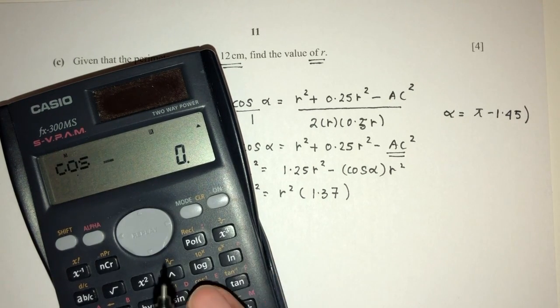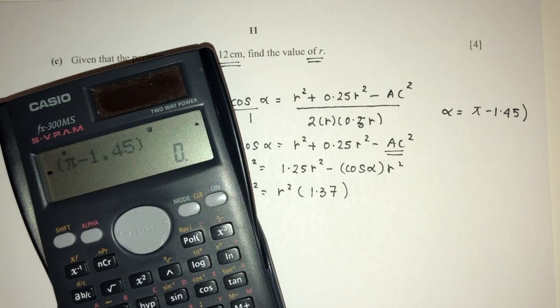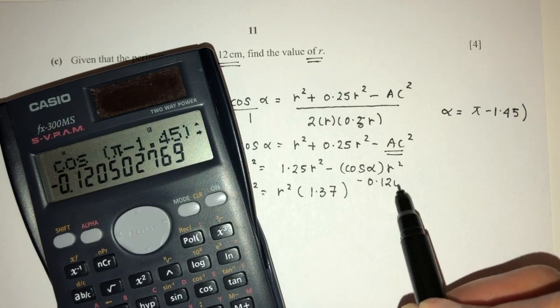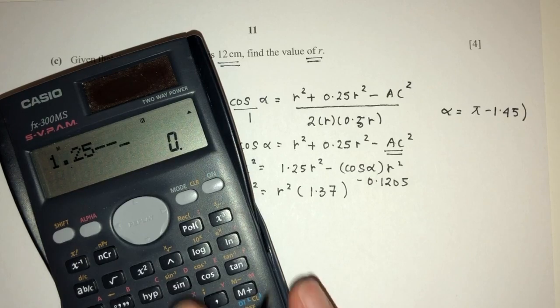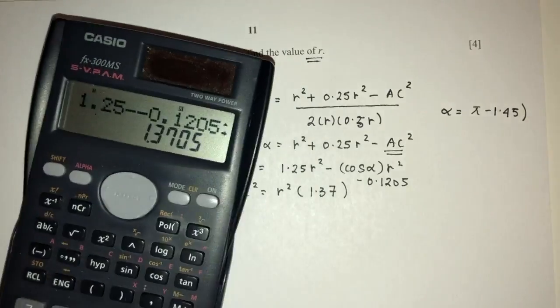So cos of pi minus 1.45 is minus 0.1205. So 1.25 minus 0.1205 will be this one.